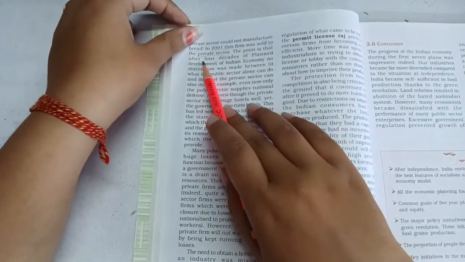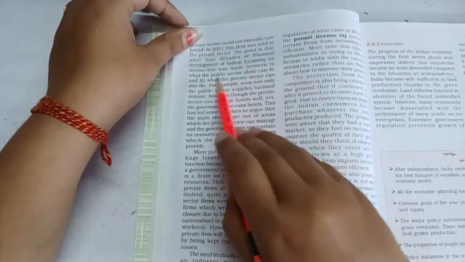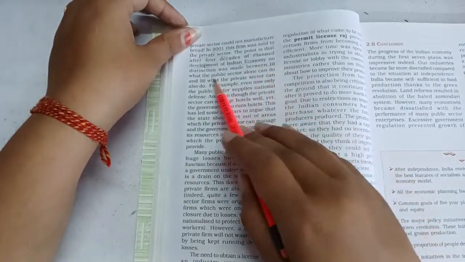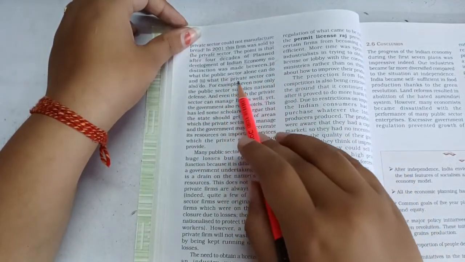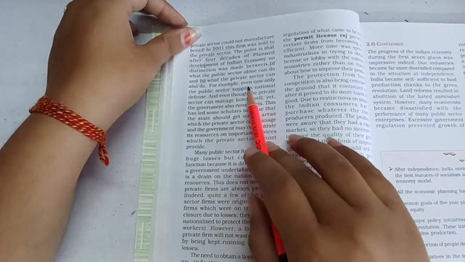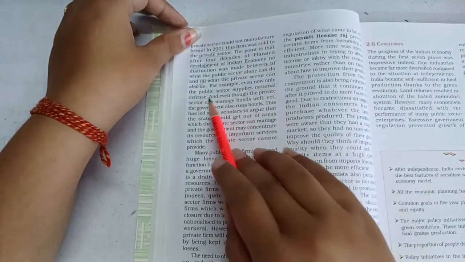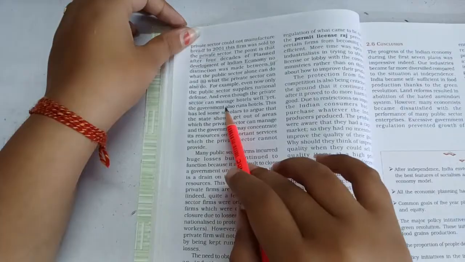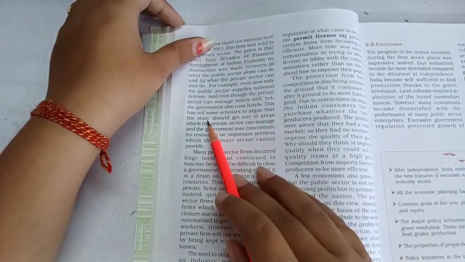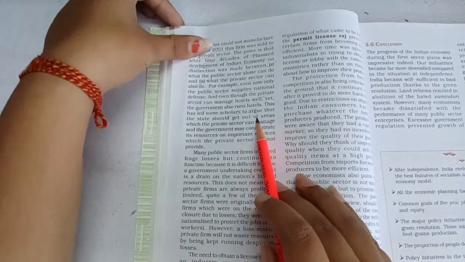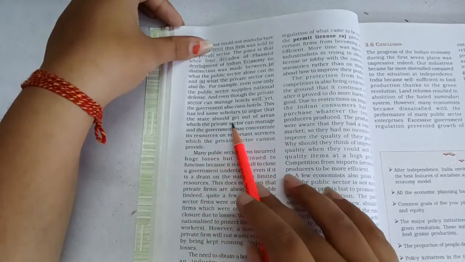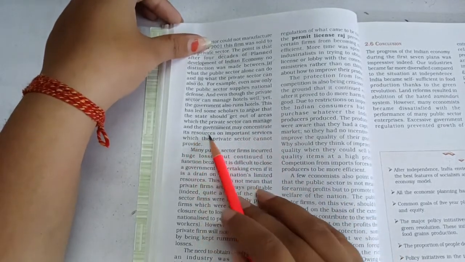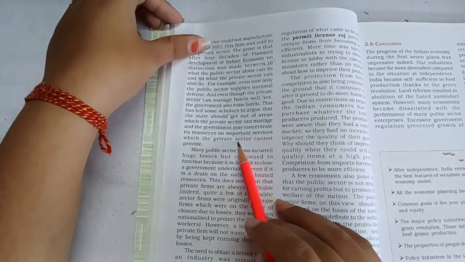The point is that after 4 decades of planned development of the Indian economy, no distinction was made between what the public sector alone can do and what the private sector can also do. For example, even now only the public sector supplies national defense. And even though the private sector can manage hotels well, yet the government also runs hotels. This has led some scholars to argue that the state should get out of areas which the private sector can manage and the government may concentrate its resources on important services which the private sector cannot provide.